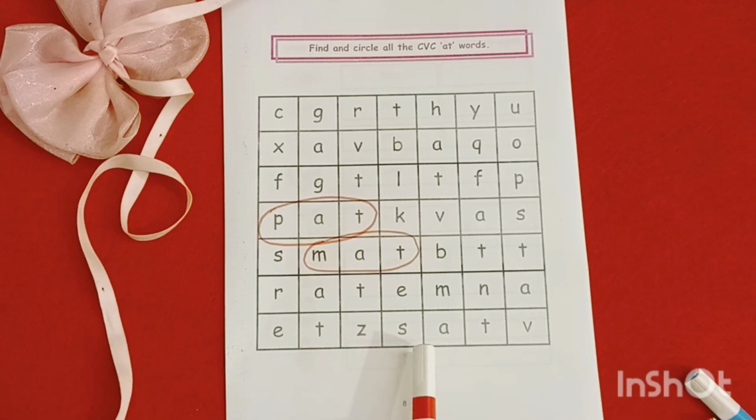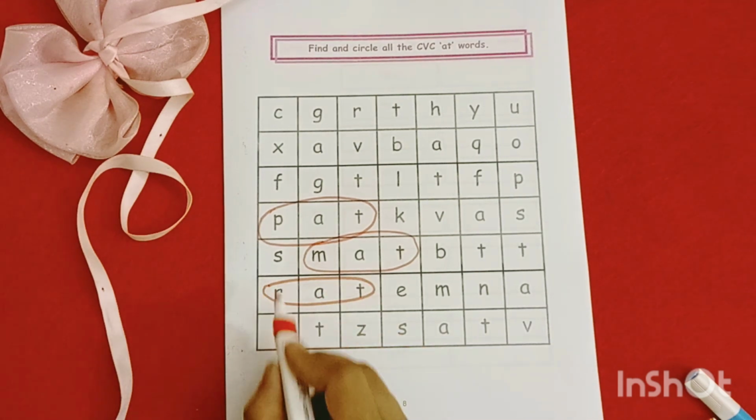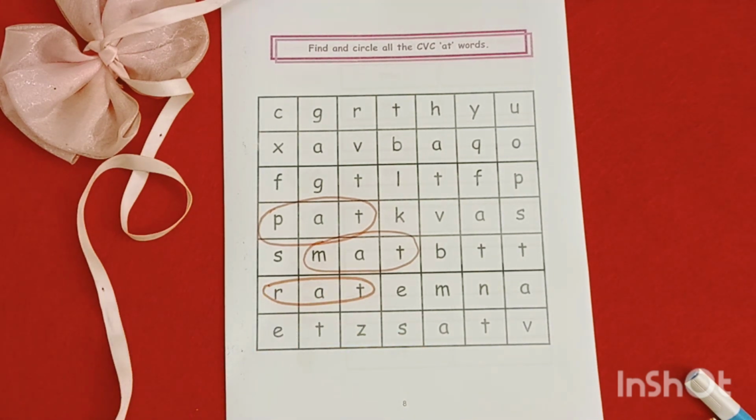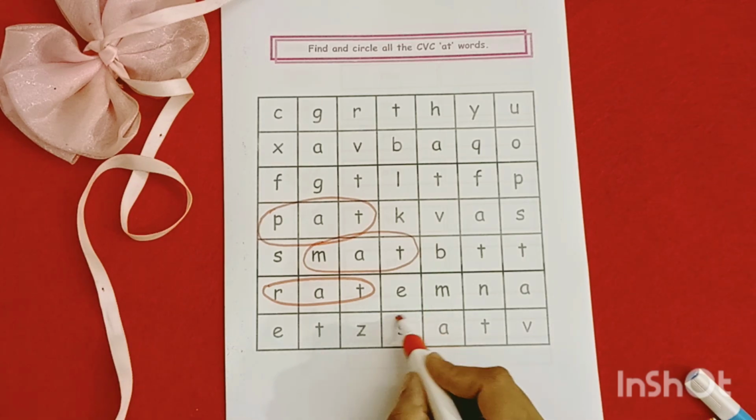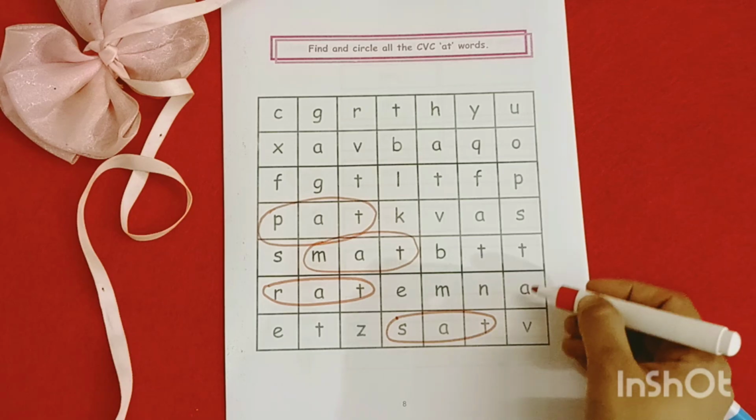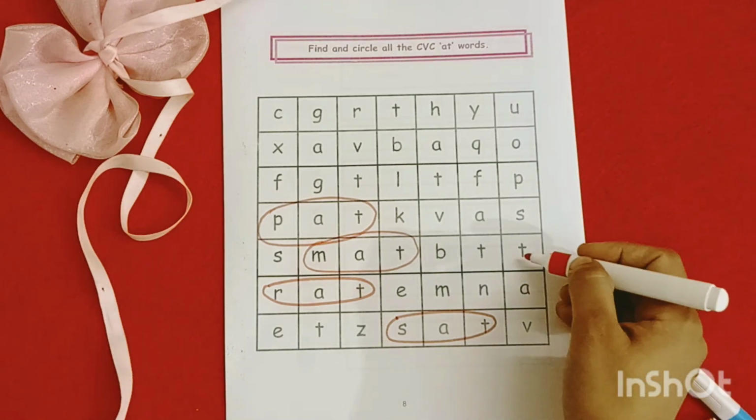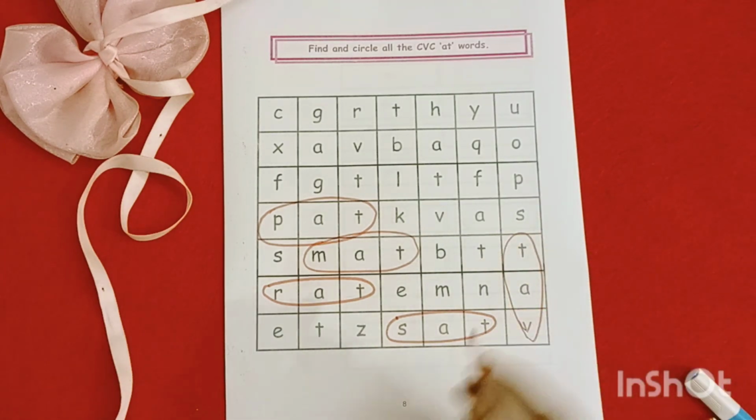Now let's look at at. Rat. Again, look for another at word. This is ET word, not at word. A-T, at, yes. At, sat. At, v-at, vat. Is there any other at word?